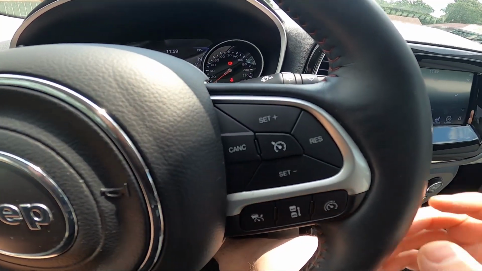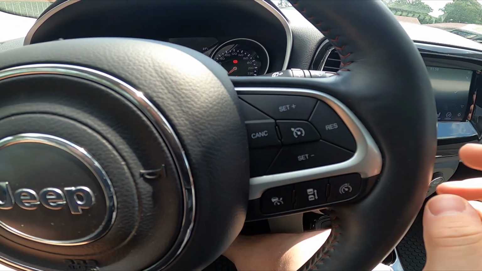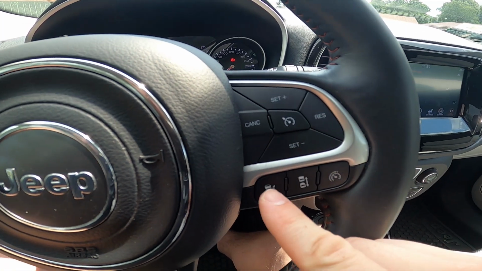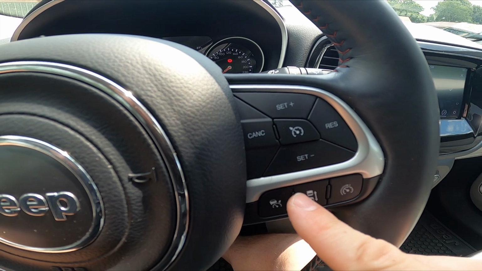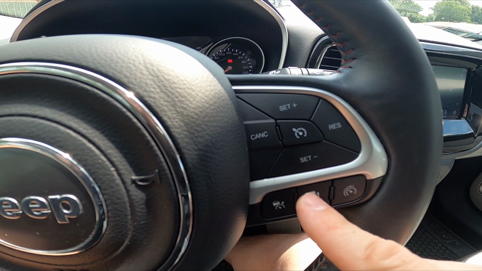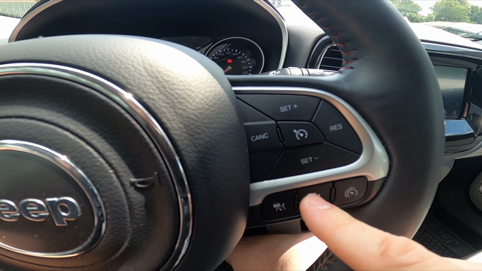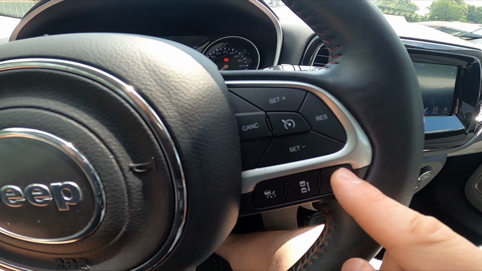On the right side we've got the panel thanks to which we can activate cruise control, manage cruise control, activate active cruise control, adjust distance of the forward car and enable or disable speed limiter.